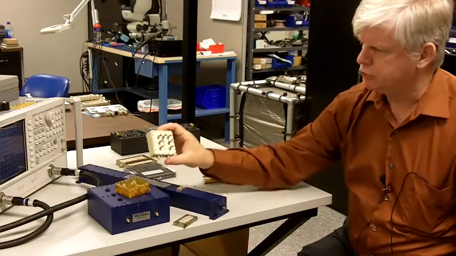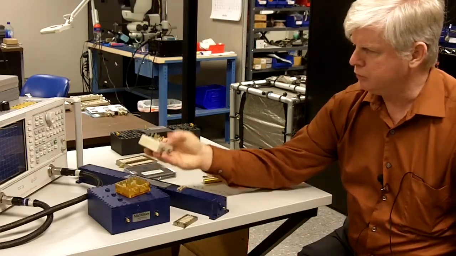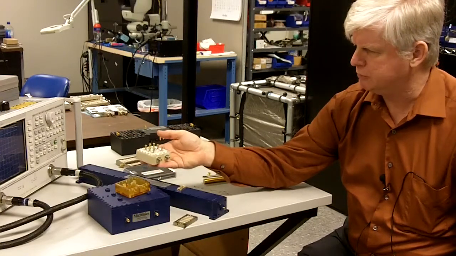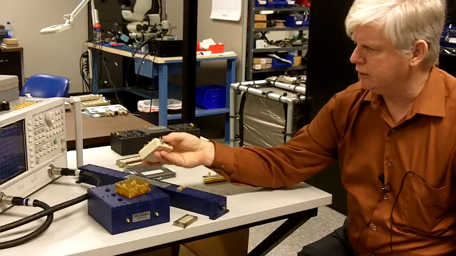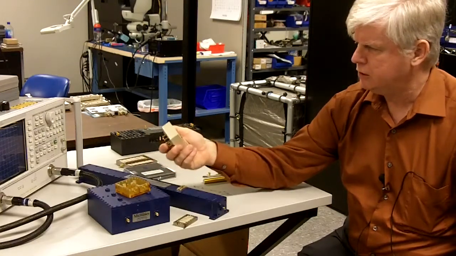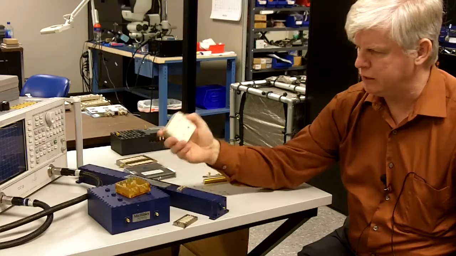This filter shows the final product after it's been plated. This filter, like I say, is about a third the weight of a metal filter of the same size, and it has about equivalent electrical performance. So this is a nice type of technology that can be used in applications where weight is an issue.